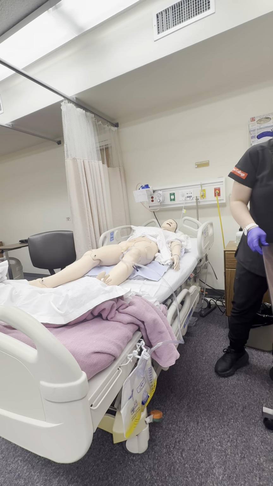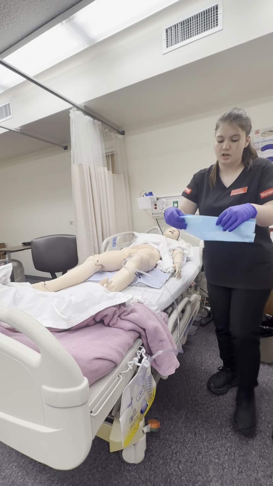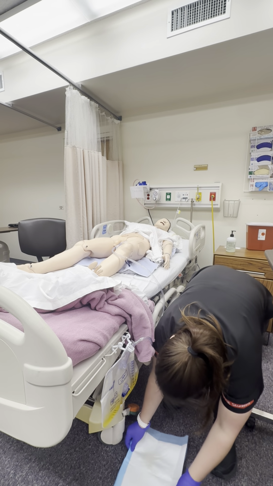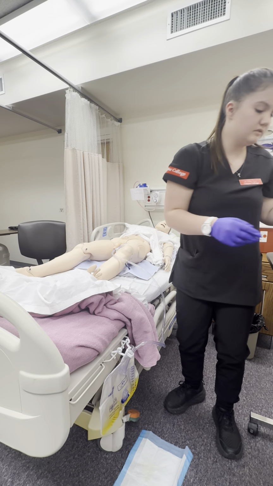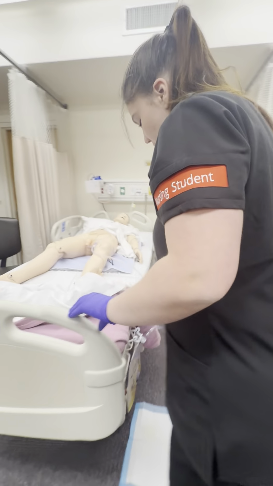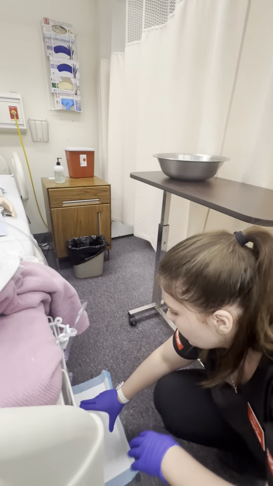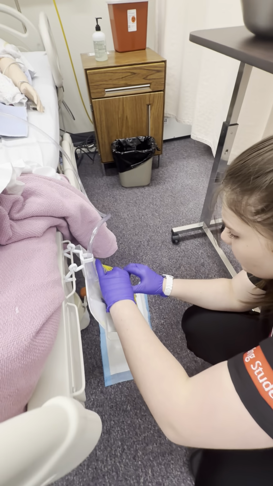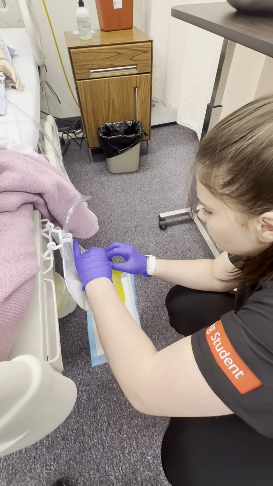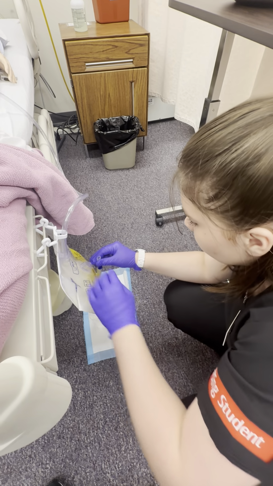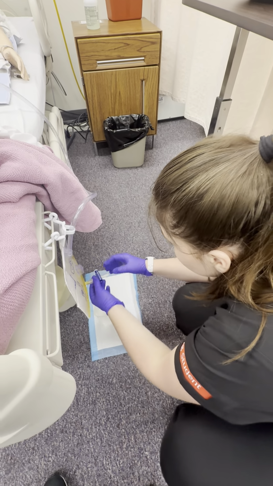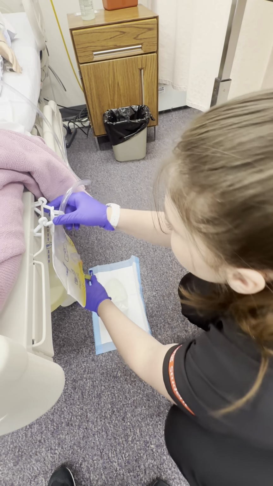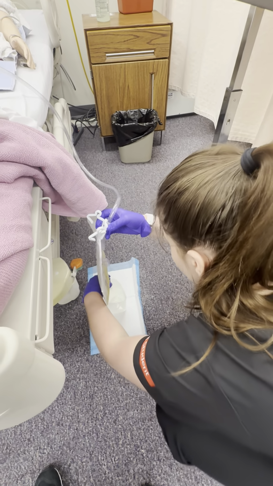So I'm gonna go ahead and take my disposable chucks and just lay that on the floor. And we're gonna go ahead and note the output. I'm also gonna look at the characteristics of the urine itself. I'm not seeing any cloudiness, any blood, or any external signs of infection that I should be worried about. Okay, this is still clamped, and I'm going to go ahead, we can unclip it from here.